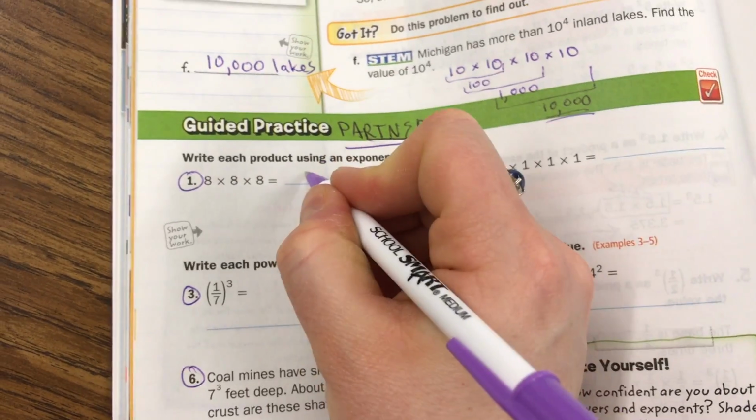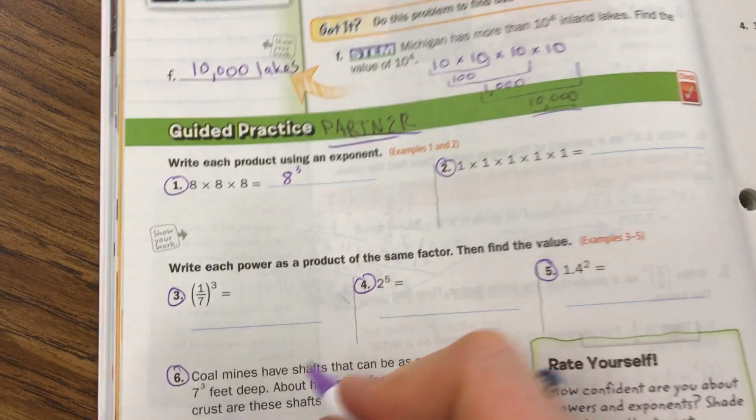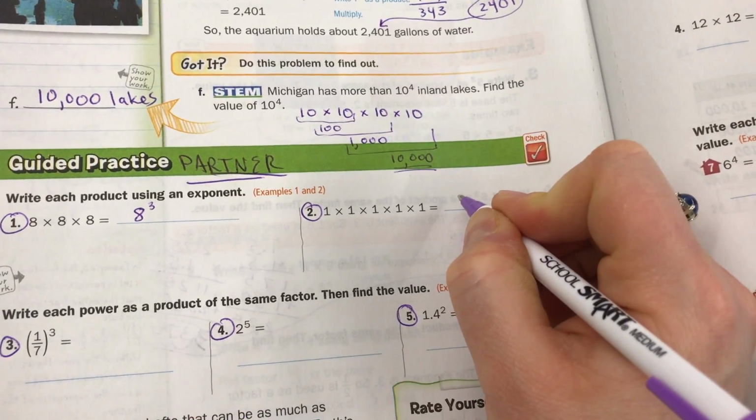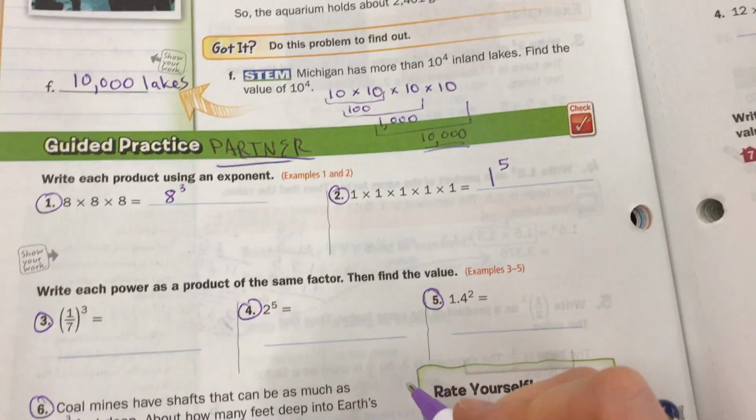So 8 would be the base. 3 times 3 would be the exponent. Here 1 would be the base, and it's 1, 2, 3, 4, 5 times. So 5 would be the exponent.